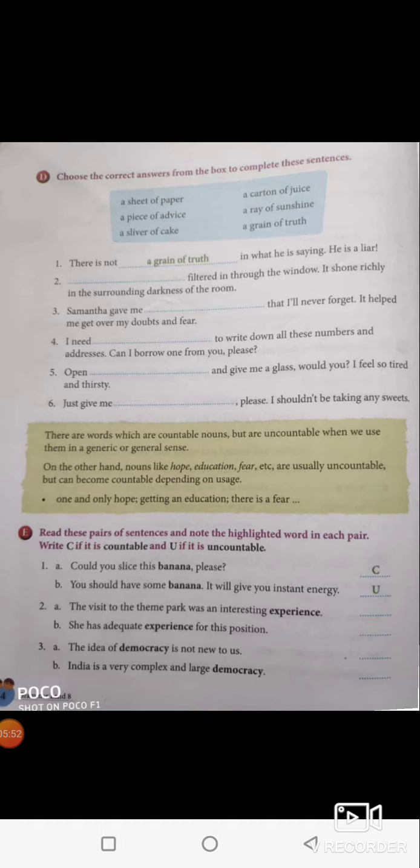Exercise number E. Read these pairs of sentences and note the highlighted word in each pair. Write C if it is countable and U if it is uncountable. First one, you see: Could you slice this banana, please? This banana, so there is only one banana, so it can be countable. So it is C. You should have some banana.